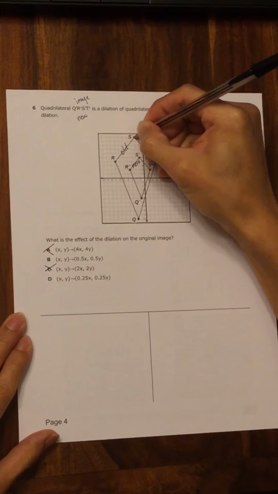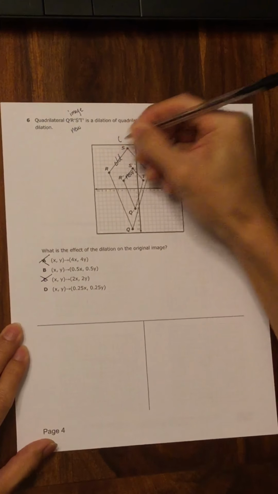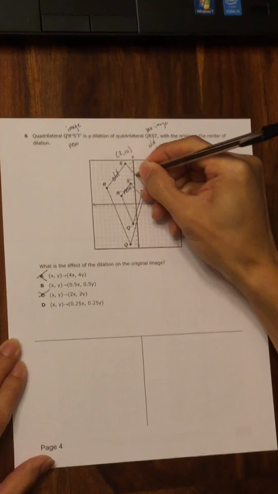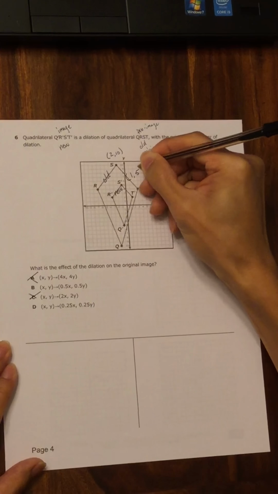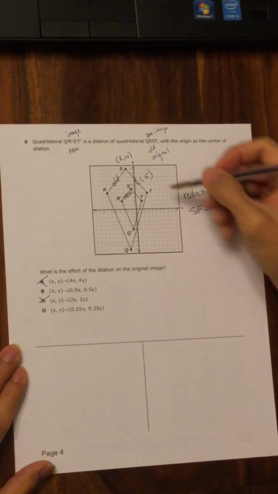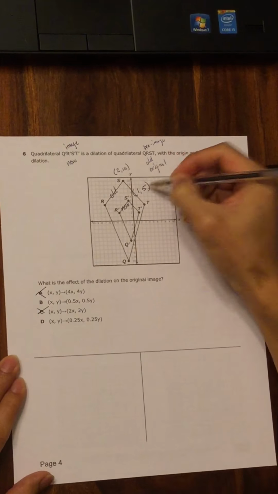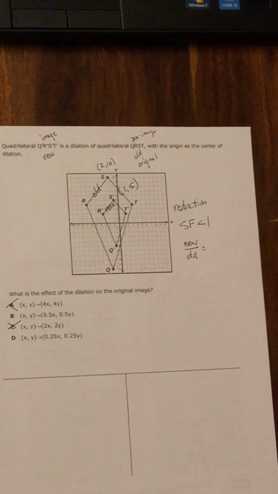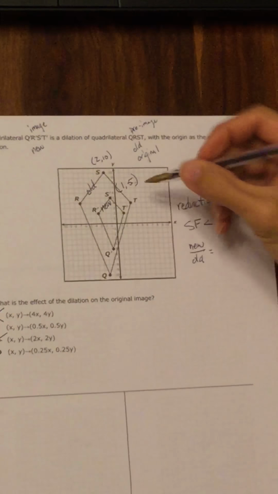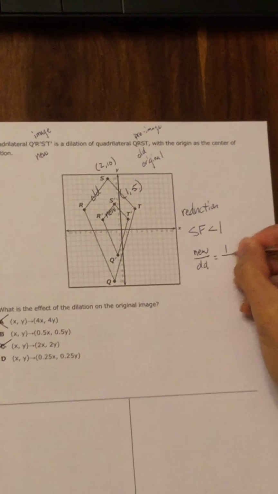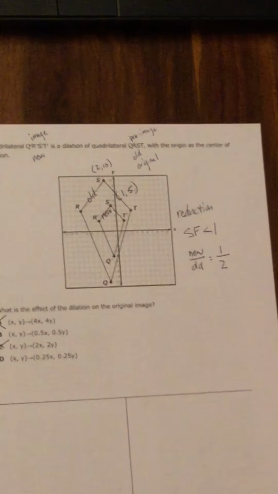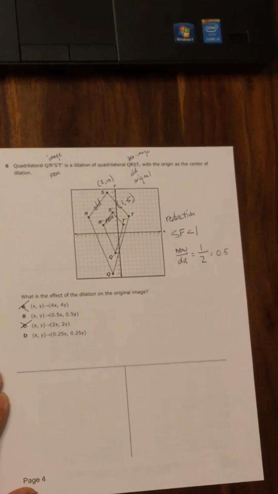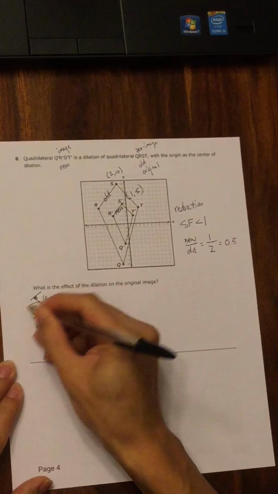Pick a coordinate, S and S prime. I see that I can make a scale factor. New over old. Remember, S prime is new, so put 1 first and 2 on the bottom. So I will pick answer B.